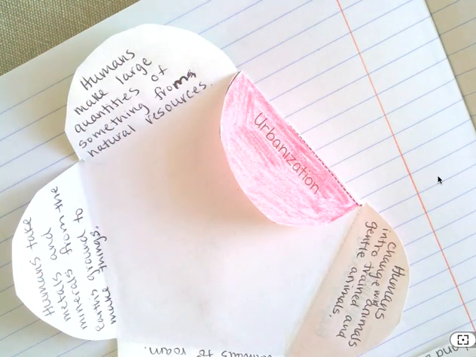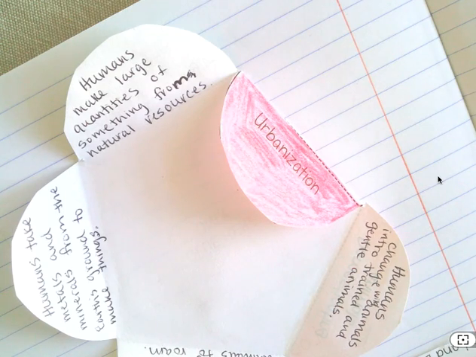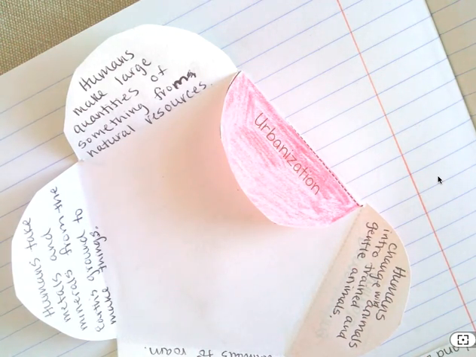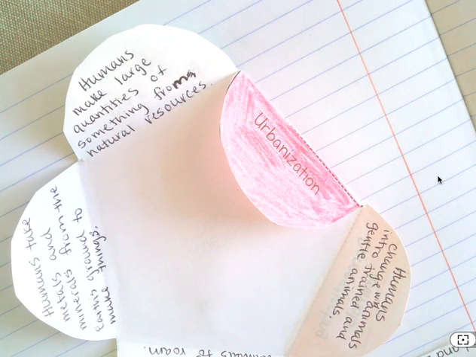All right, the last one, urbanization. When you hear the word urban, you kind of want to think of like cities or busy towns. And urbanization is when humans take natural habitats, which means that nothing was there. It was what the earth looked like before even man moved in and started changing it. And then they made it very populated and city and town like.